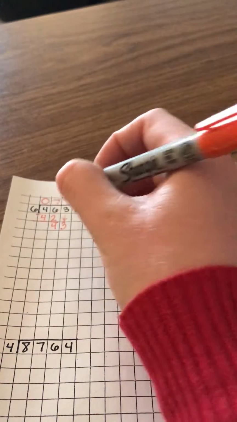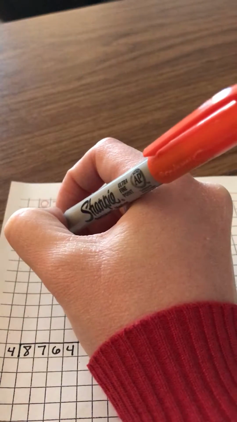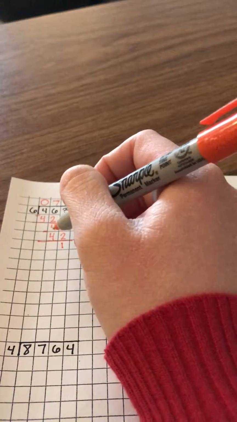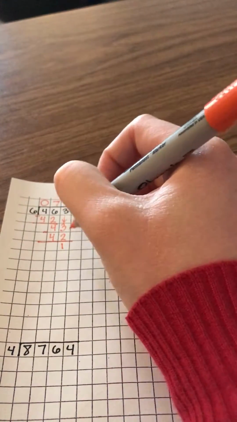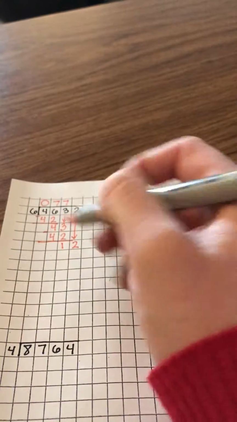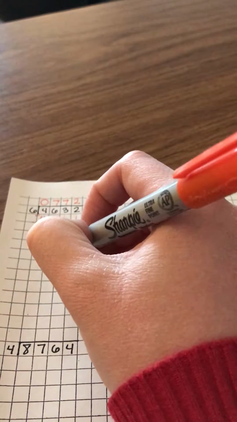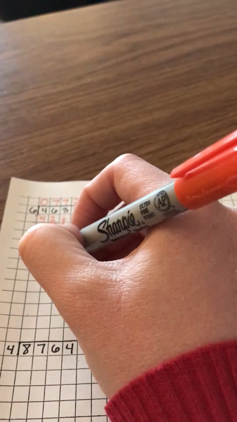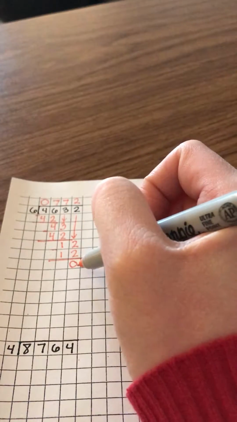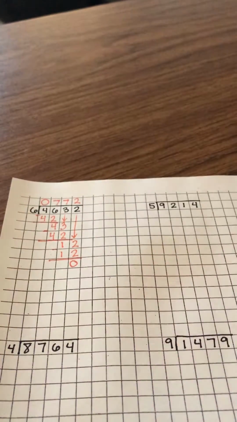So 7 and 42. Subtracting. 3 minus 2 is 1. 4 minus 4 is 0. Drop down my 2. 6 into 12. Oh, that's one of my 2's facts. 6 times 2 is 12. 12 minus 12 is 0. I've run out of numbers to bring down, and I have a 0. There is no remainder. My answer is 772.